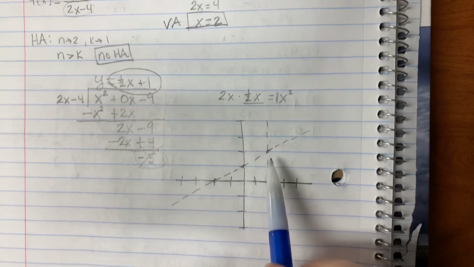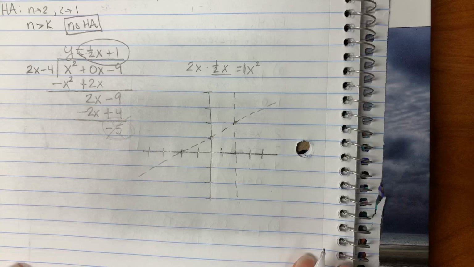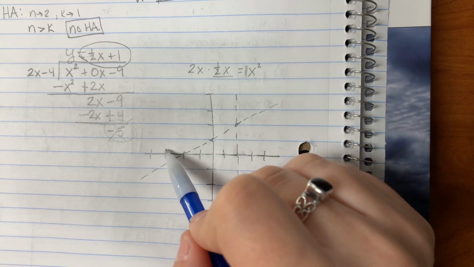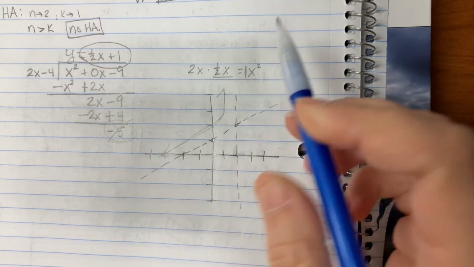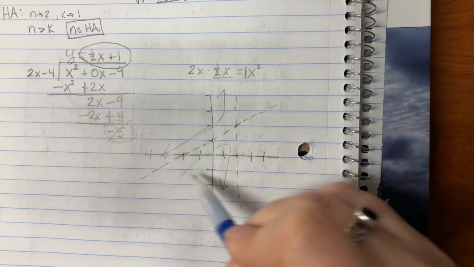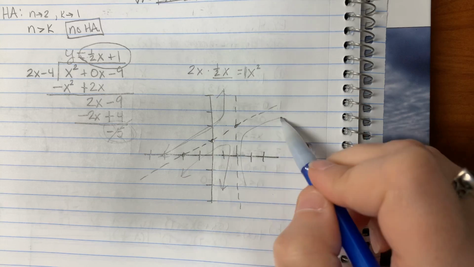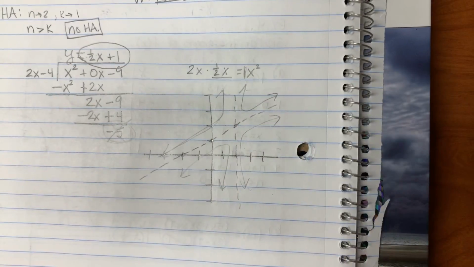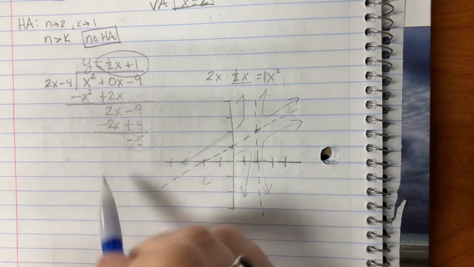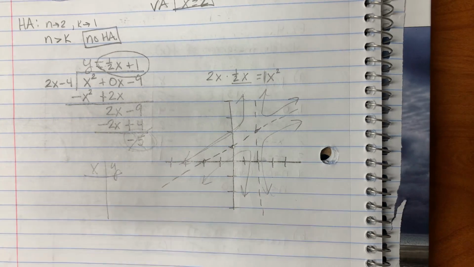So a lot of times you'll find that, and I'm not going to test anything on this one, but sometimes you have graphs that look like this. Sometimes you'll have something that looks like this. It just depends on what situation you're in, right? So these are all of my options. So then I would have to take test points and actually check and see what's happening.